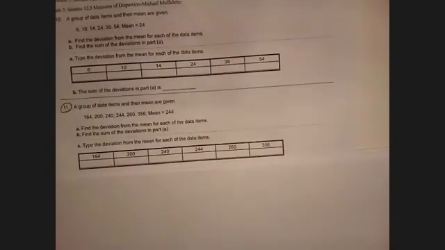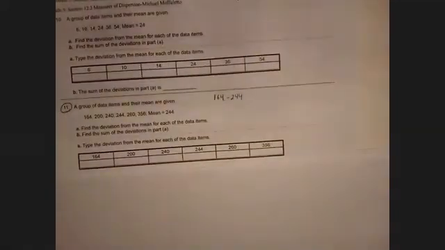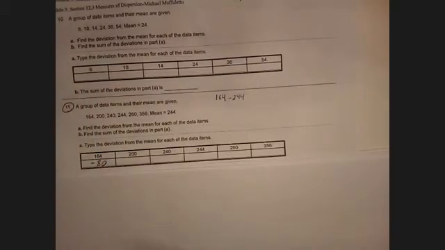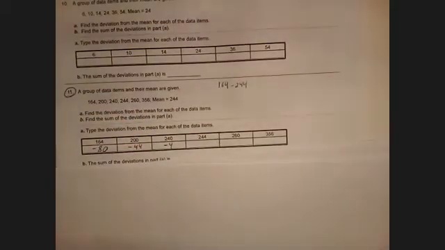So, let's see. 164 minus 244. So I get a negative 80. And this is what I'm doing for all of these. Okay, 200 minus 244. 240 minus 244. So this is all we're doing. We're just finding the difference of each of these.